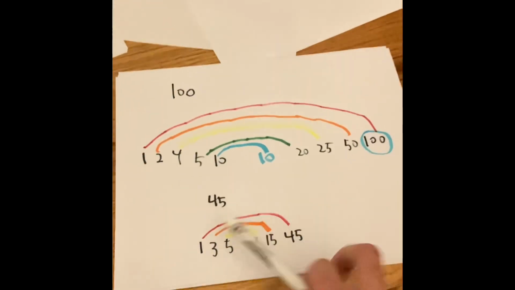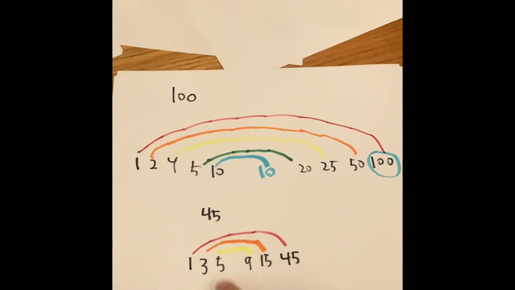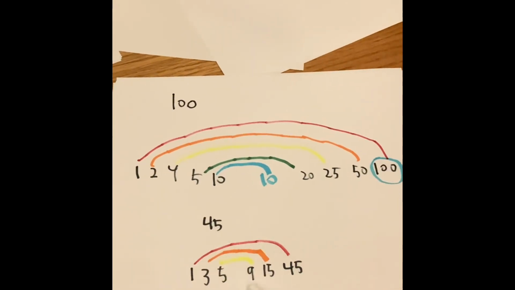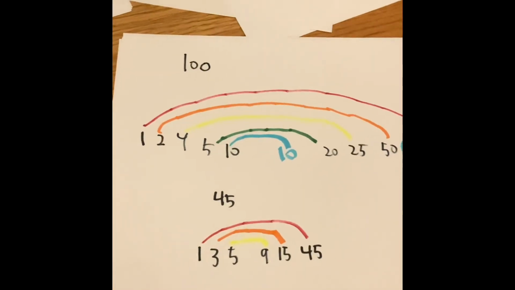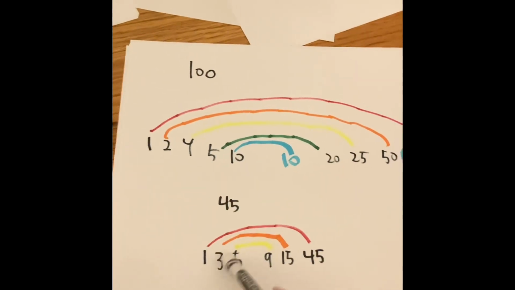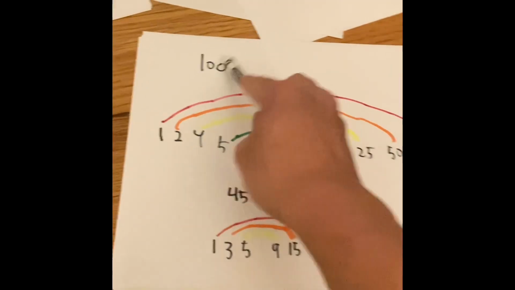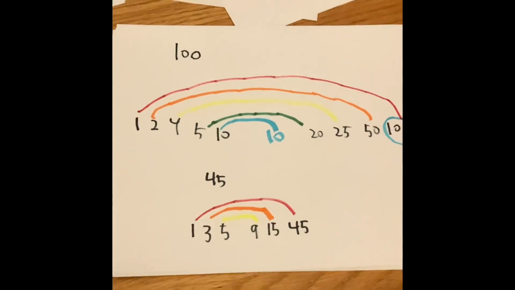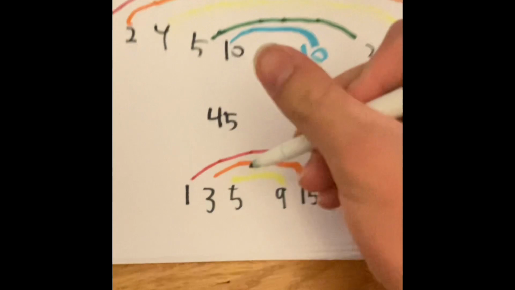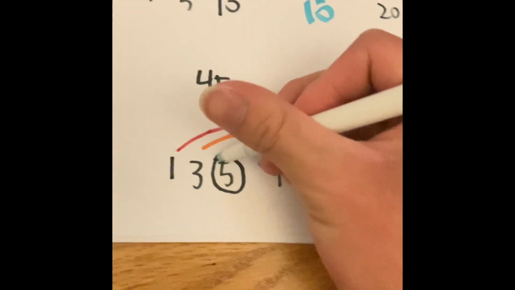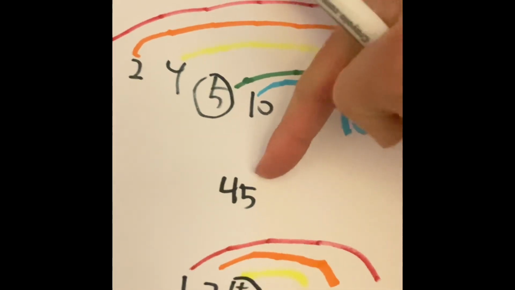When your teacher asks you to find the greatest common factor, you are trying to find what number could be multiplied to bring you to both of these numbers at the greatest extent.